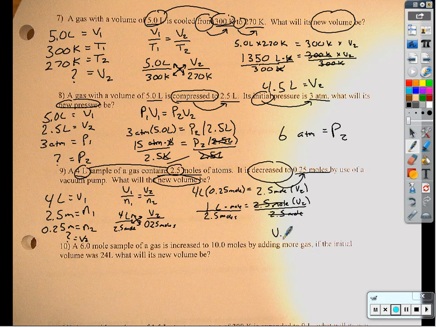Over here, we're left with nothing but V2. Over here, the moles cancel out, and we're left with liters. It's 1 divided by 2.5, which is 0.4. Now, again, we can use the relationship to make sure we did it right. Avogadro's law is one of the directly proportional laws, so you change them in the same way. Our amount went down, so we expect our volume to go down, and it did, from 4 liters to 0.4.